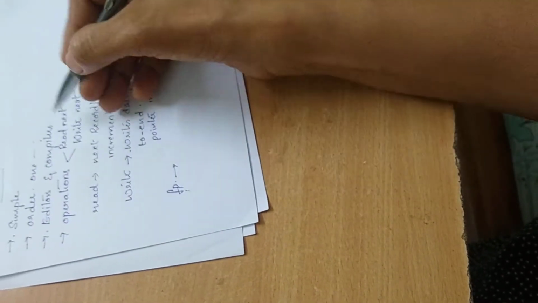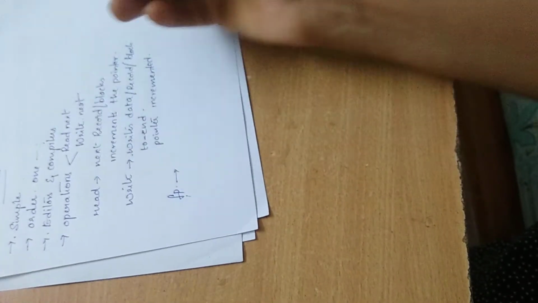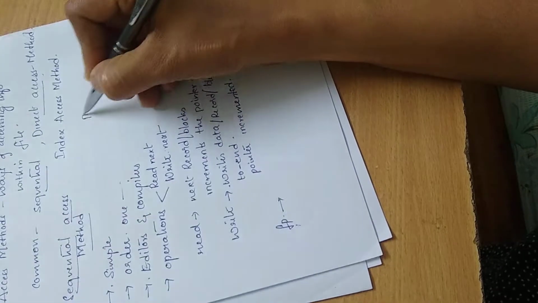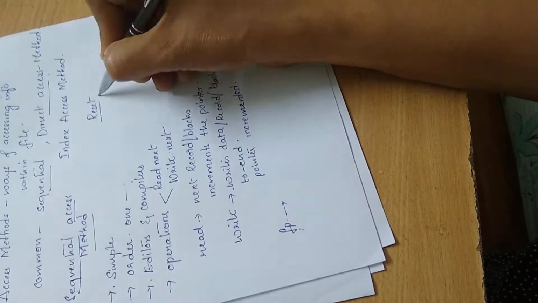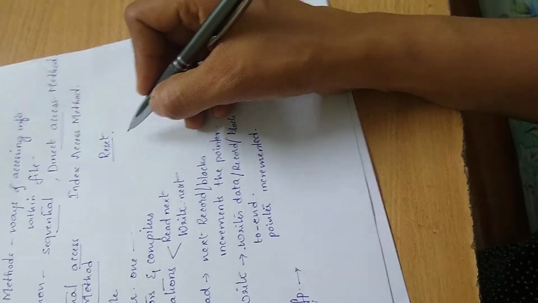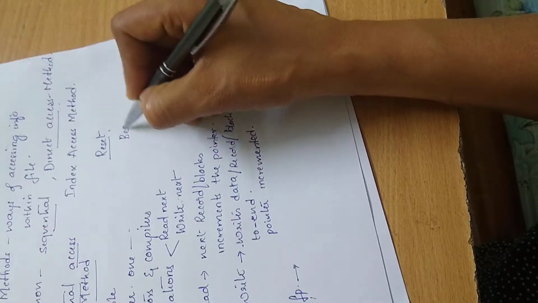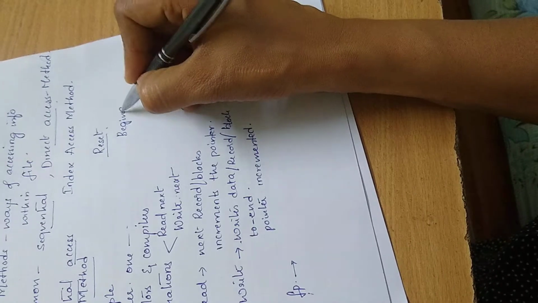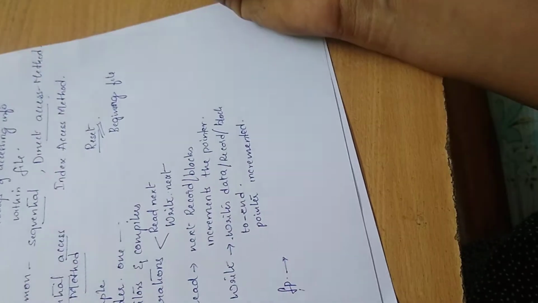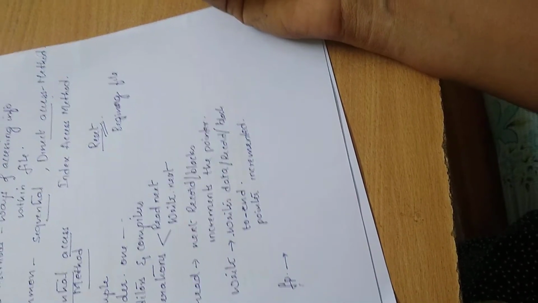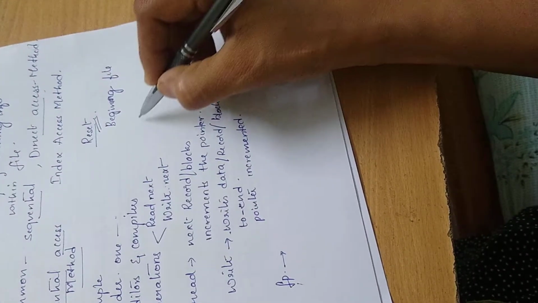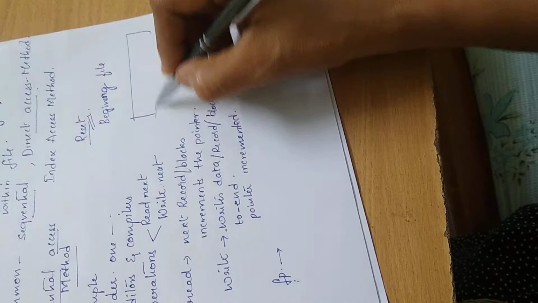With these two operations of read and write, we also have one more operation called reset, which you use whenever you want to bring your pointer to the beginning of the file. What do you call it? Reset, right?